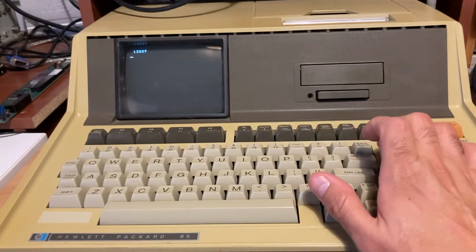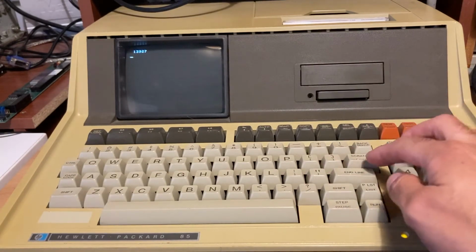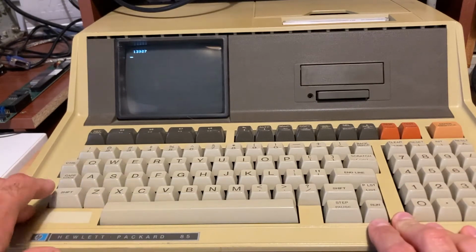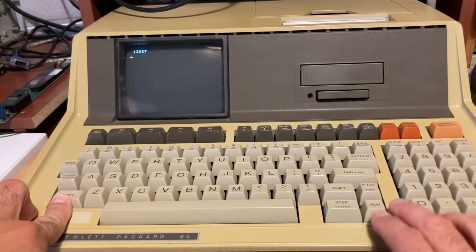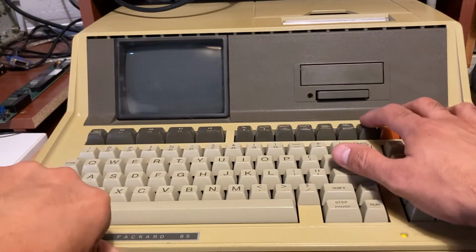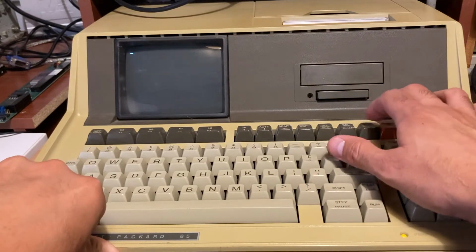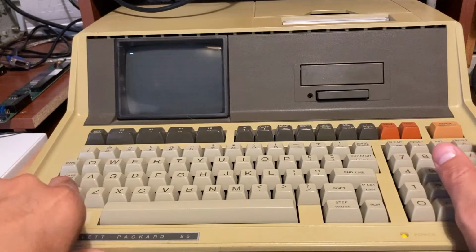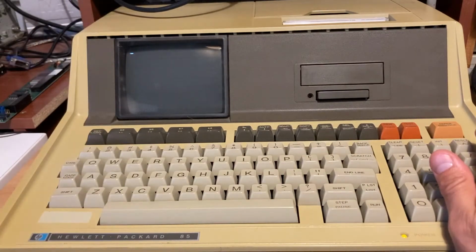There are direct access keys, like clear screen. Press shift and the clear button to clear the screen, or roll the screen up and down, to roll through the memory of the screen.